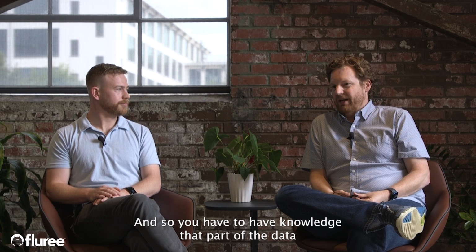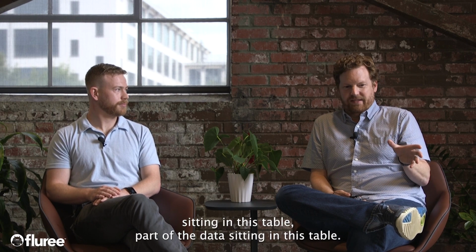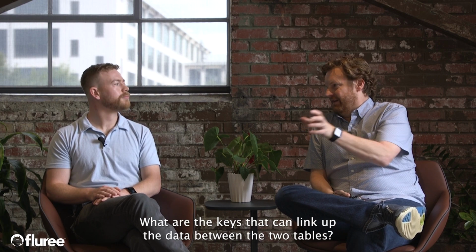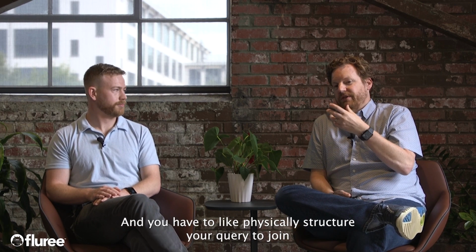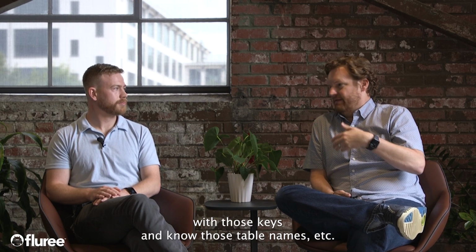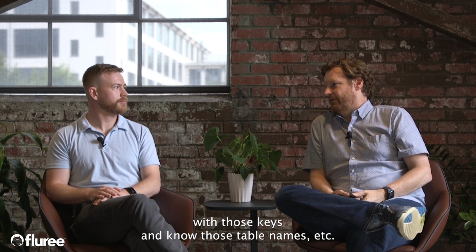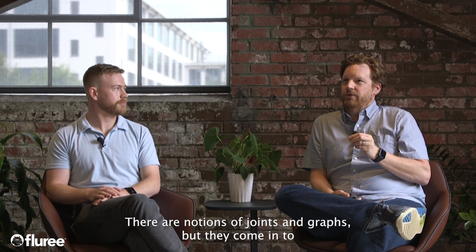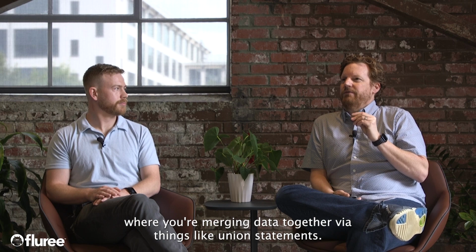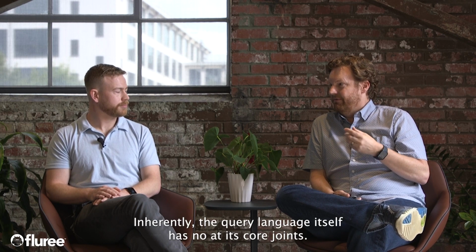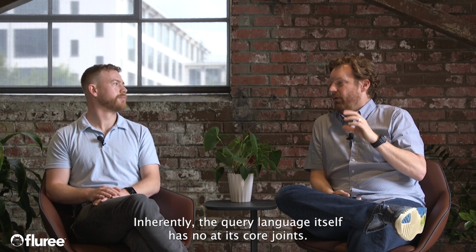You have to have knowledge that part of the data is sitting in this table, part of the data is sitting in this table. What are the keys that can link up the data between the two tables? And you have to physically structure your query to join with those keys and know those table names, etc. There are notions of joins in graph, but they come into where you're merging data together via things like union statements. Inherently, the query language itself has no, at its core, joins.